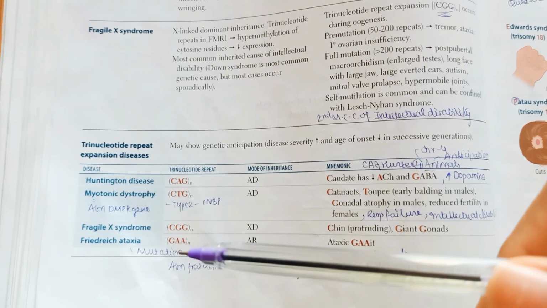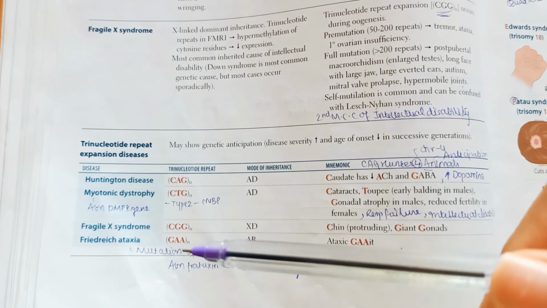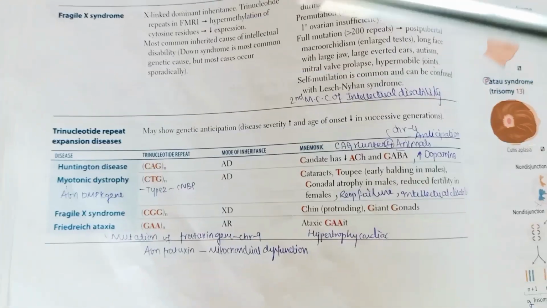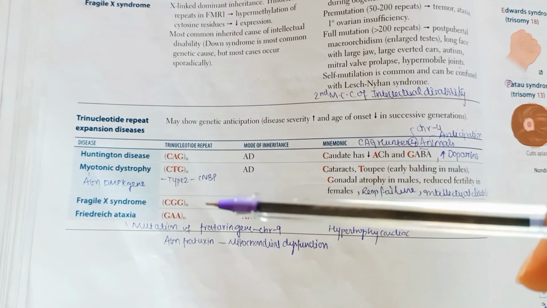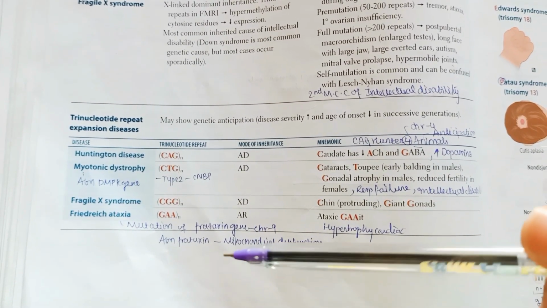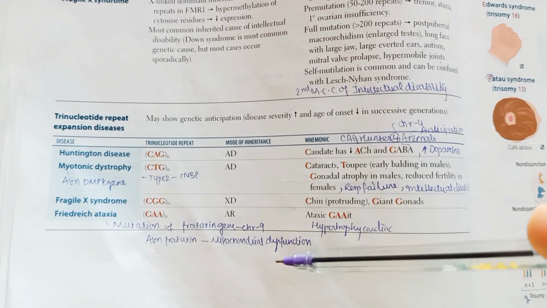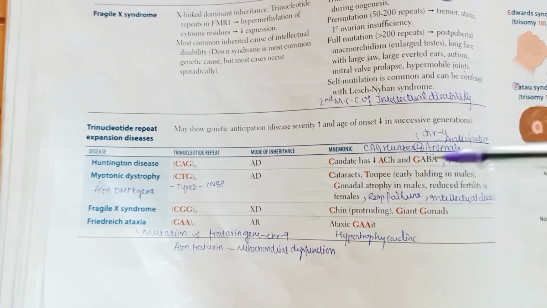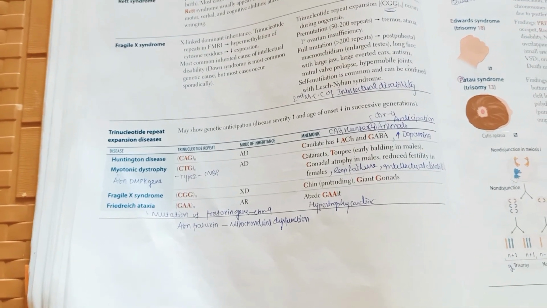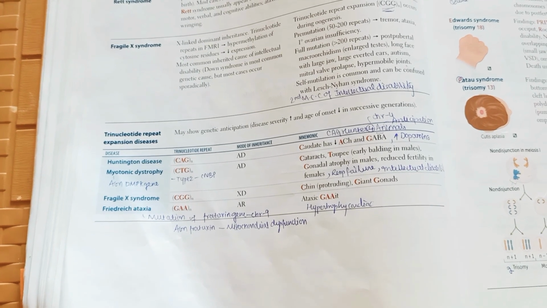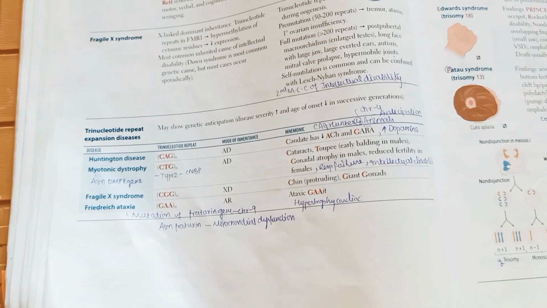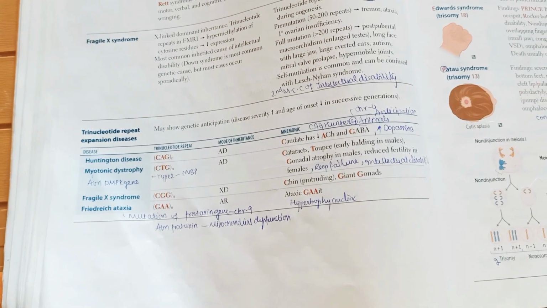In Friedreich's ataxia, there is GAA, which you can remember as gait. Ataxia, in the word itself you can see, so ataxic gait is the problem here. In Friedreich's ataxia, there is a mutation in the frataxin gene on chromosome 9. Because of abnormal frataxin, you get mitochondrial dysfunction, which also leads to hypertrophic cardiomyopathy. So these are the trinucleotide repeat disorders: Huntington disease, CAG; myotonic dystrophy, CTG; Fragile X, CGG; and Friedreich's ataxia, GAA.